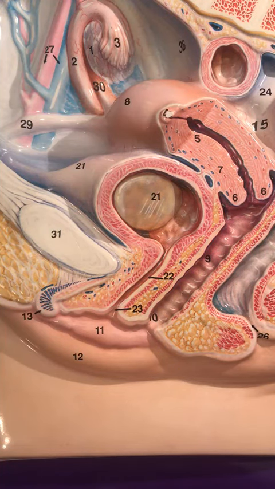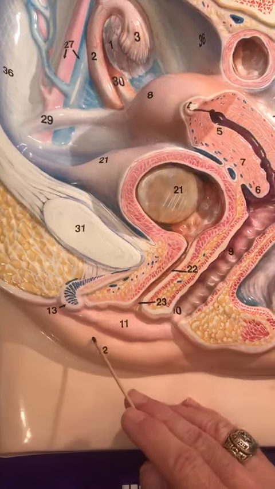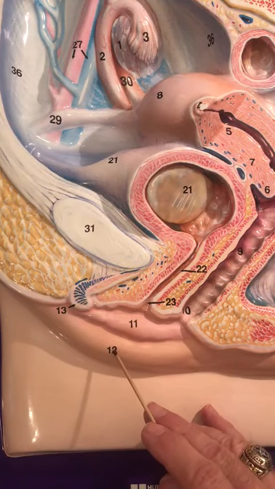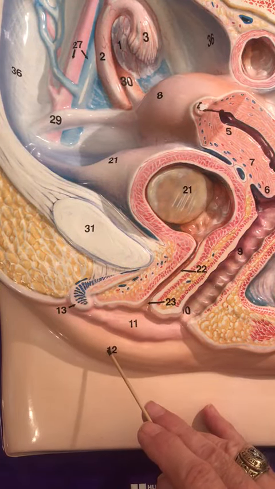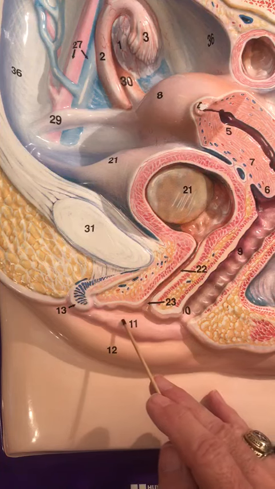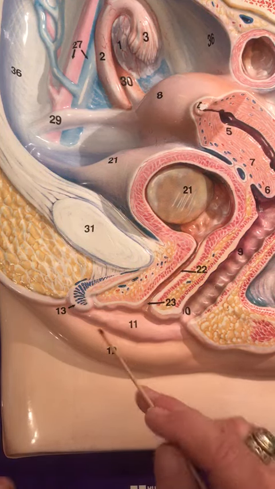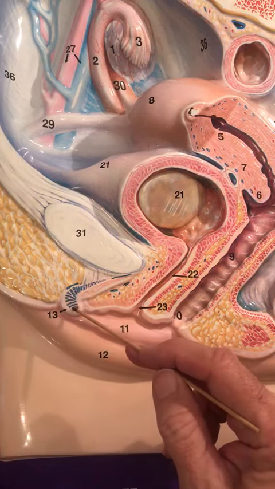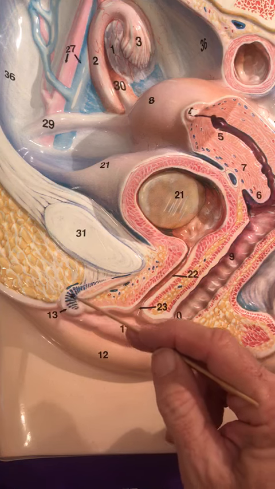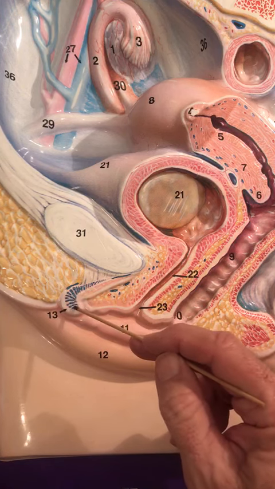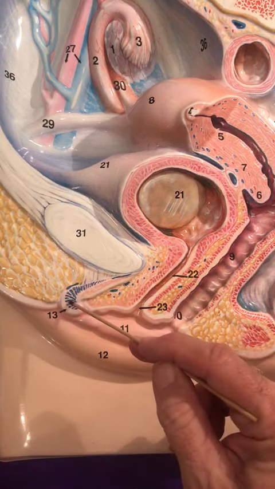Okay, here's our blue chart for the female anatomy. And so we start out here. Here is the labia majora, it means large lip. Medial, labia minora. Here is a structure called the clitoris. It's the female erectile tissue. It's homologous to the penis in the male.